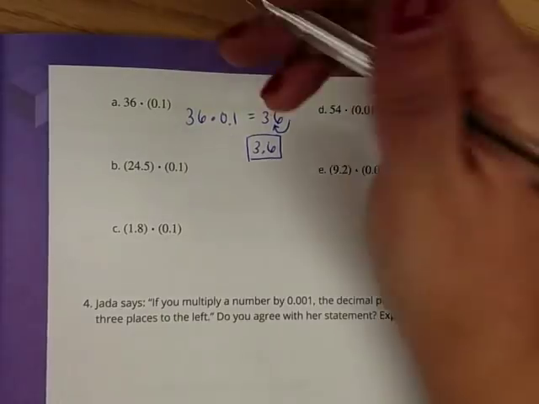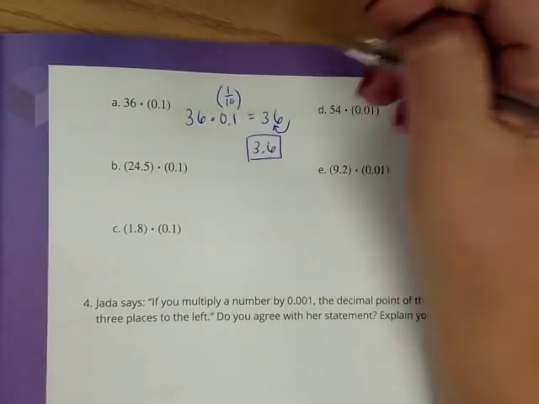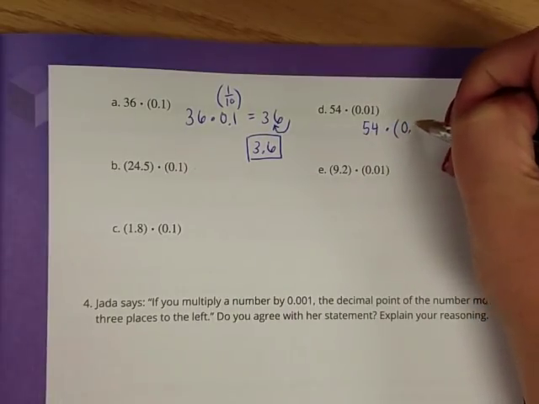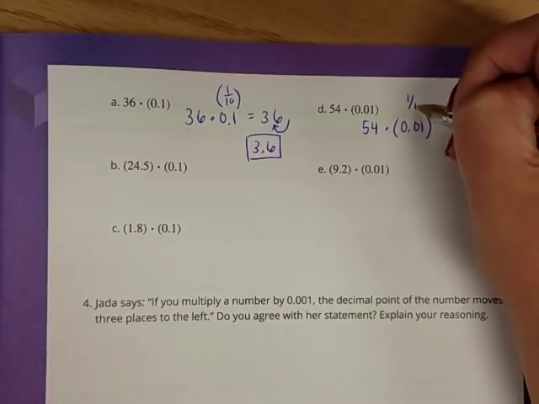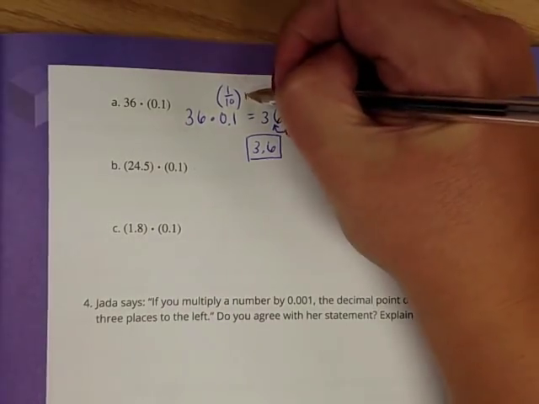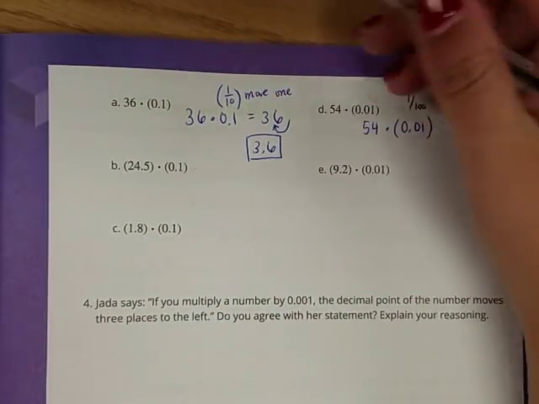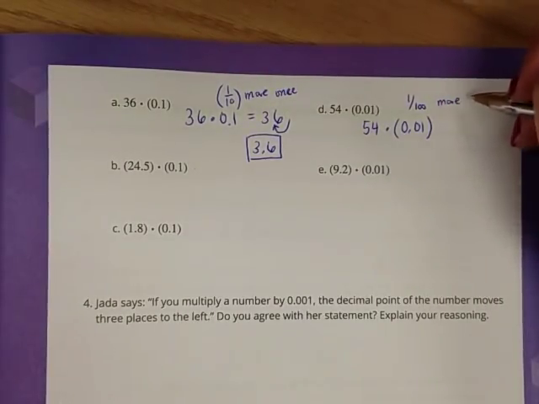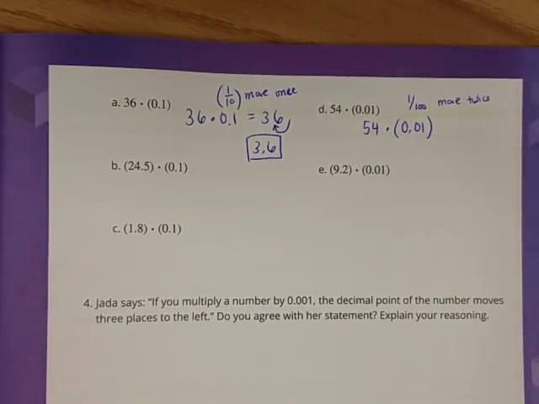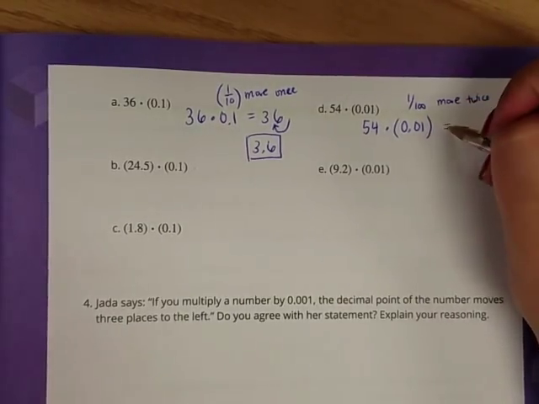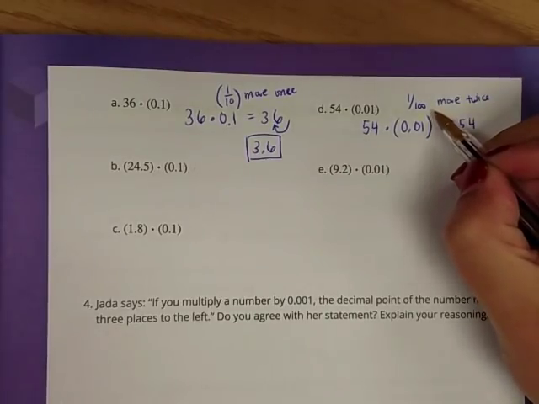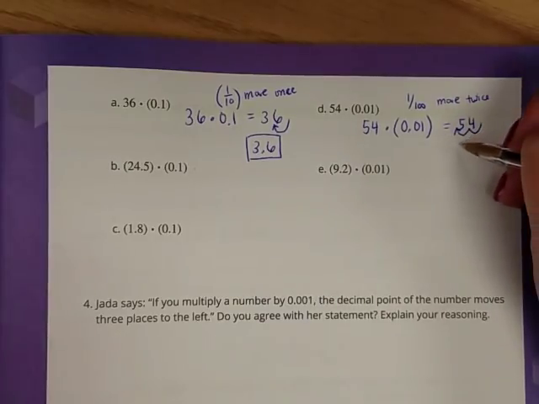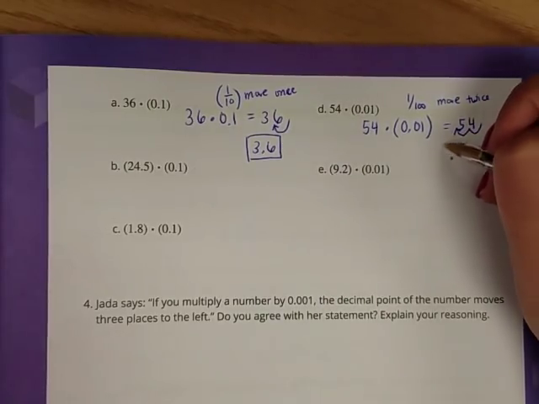All right, here, let's write this down. This is 1/10. This is 54 times 1/100th. So 1/100th means move twice. Okay, so now we have 54, but we're dividing by 10, divide by 100, so then you get 54 hundredths.